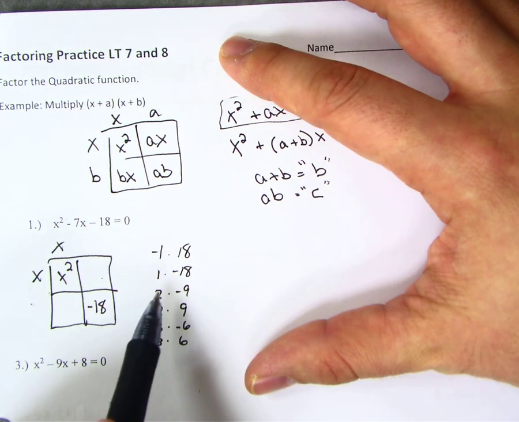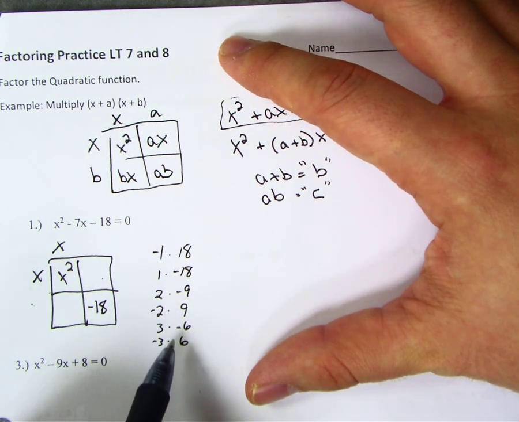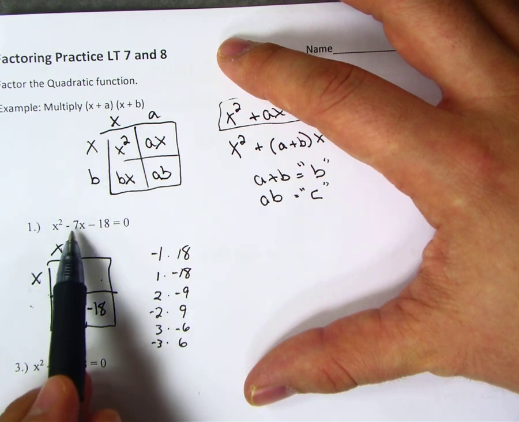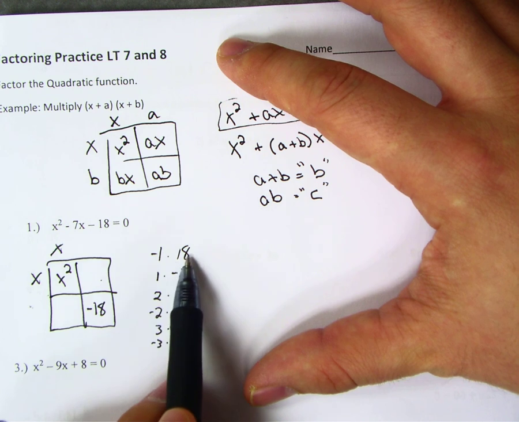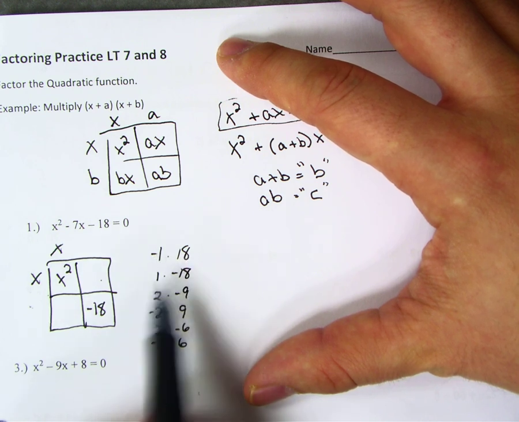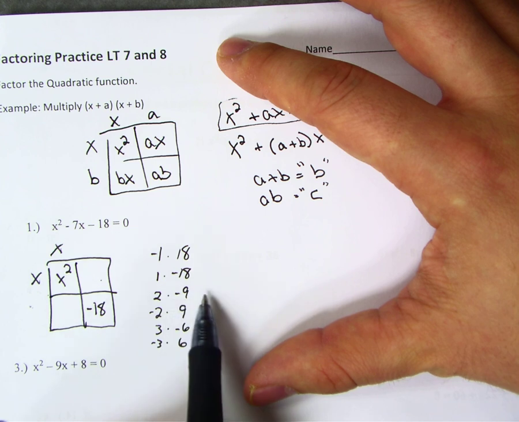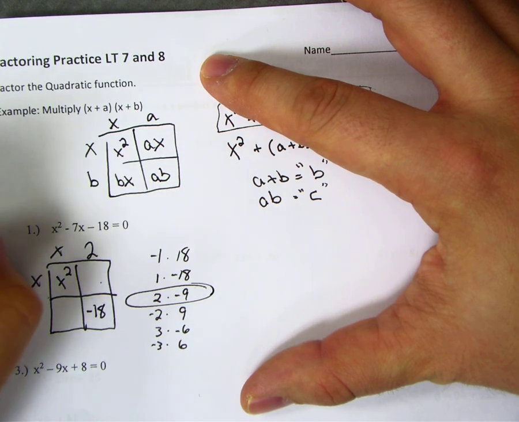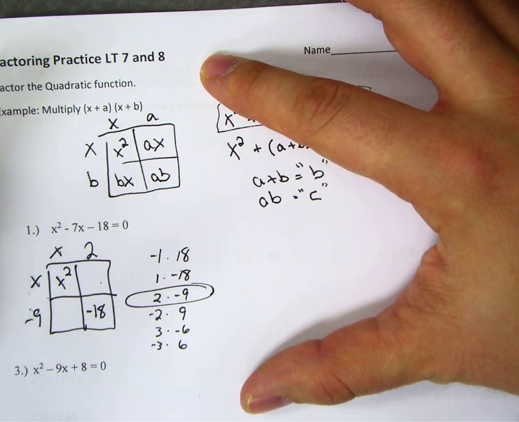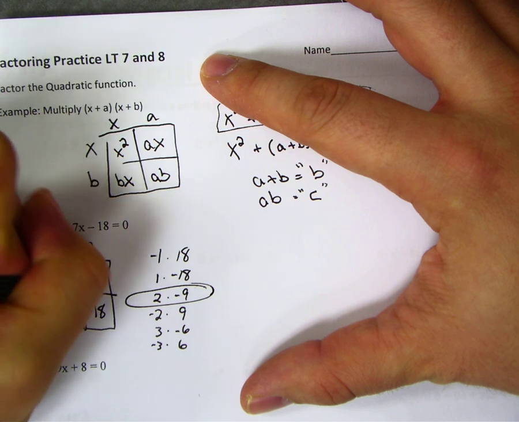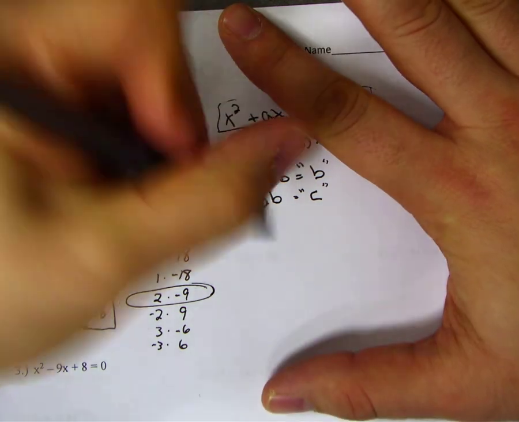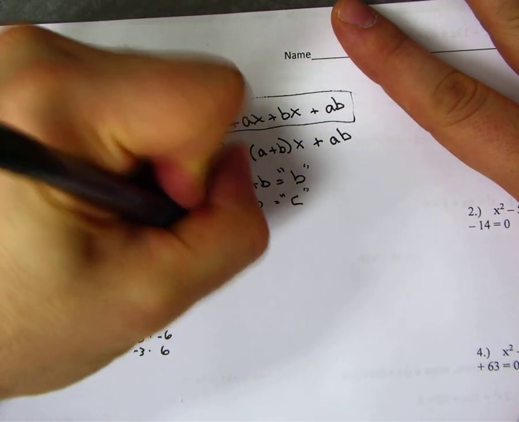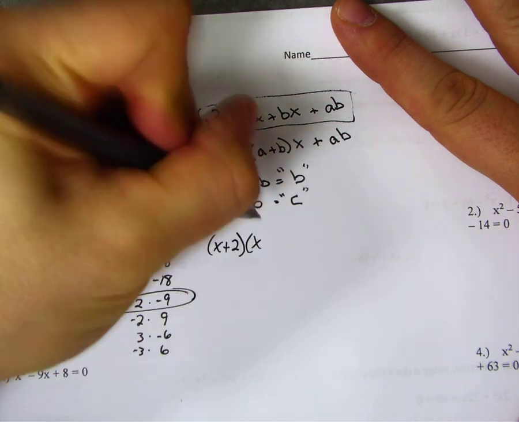Alright, now if you're listing them out and you find it before you get to the end, which we didn't in this case, but if you did, then you could stop at that point. Alright, but negative 7, which of these add together to negative 7? So if I add these, I would get 17, negative 17, negative 7. Oh, I found it right there. 2 and negative 9. So I can put the 2 and the negative 9. And let's just finish this up. X times negative 9 is negative 9x and 2x. So that is going to be x plus 2 times x minus 9.